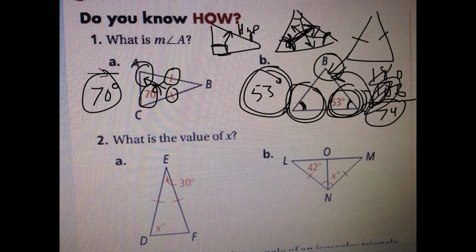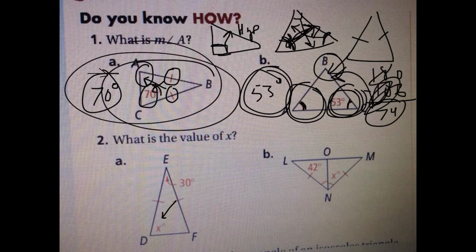Okay? It says, what is the value of x? Alright, well, this goes back to that one we saw earlier, up here. If those sides are equal, therefore their opposite angles are equal. So therefore, this has to be x. Which you're like, that doesn't help because I don't know x. It doesn't matter if I get that angle.